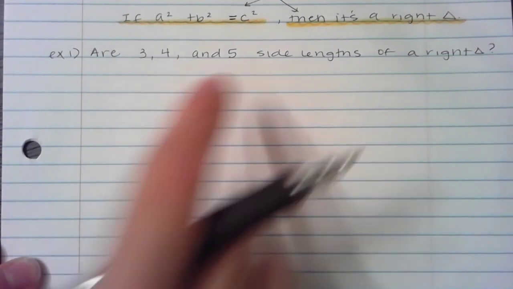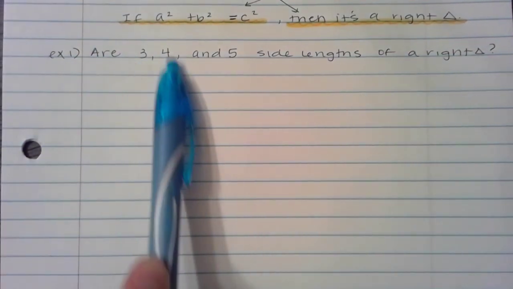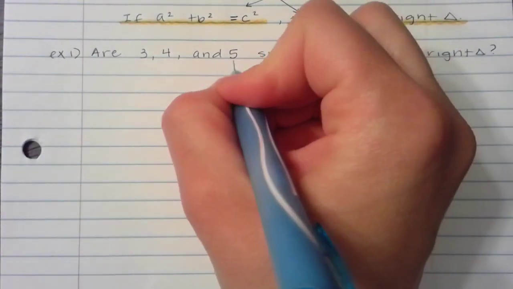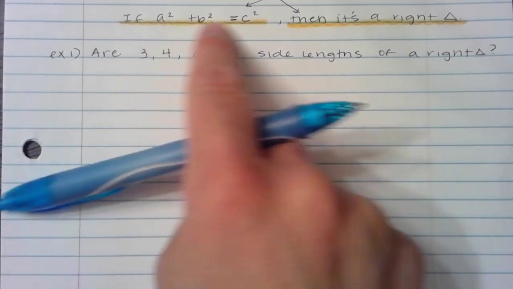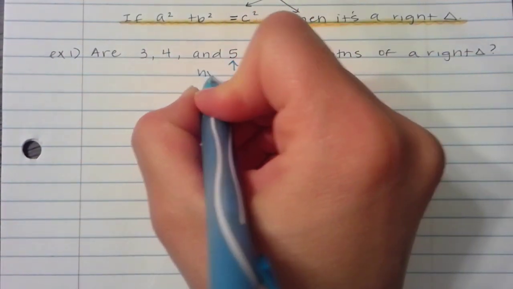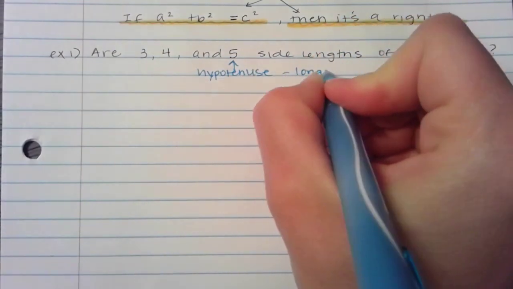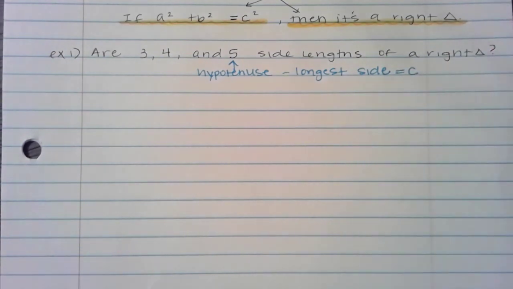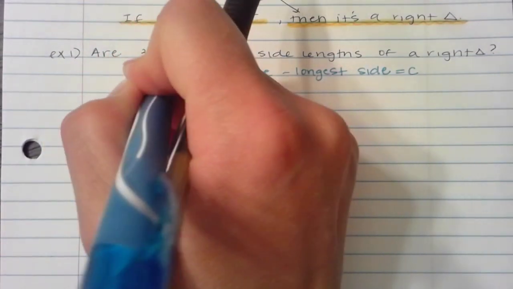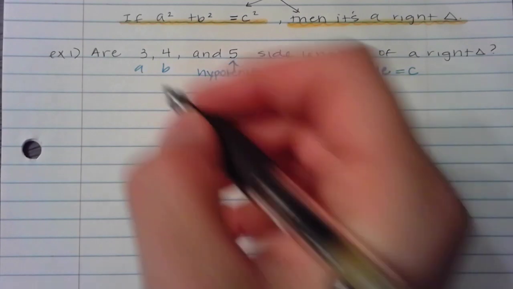So we're going to plug in A, B, and C. Now, which one is C? This is the only thing that matters. Is 3 going to be C? Is 4 going to be C? Or is 5 going to be C? 5 is going to be C, not because it's last. People are always like, well, it's A, B, and C because you read it A, B, and C. But 5 is the hypotenuse because it's the longest side. So it's going to be C. And then for the rest of them, A and B, it doesn't matter. I just always pick A and B as the first two that I see, but it doesn't matter.